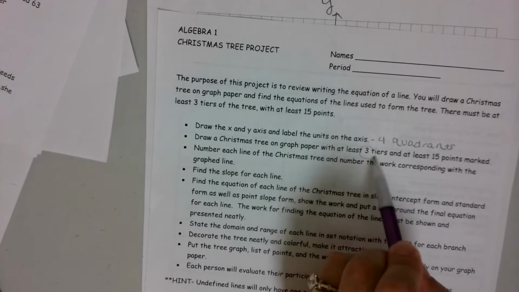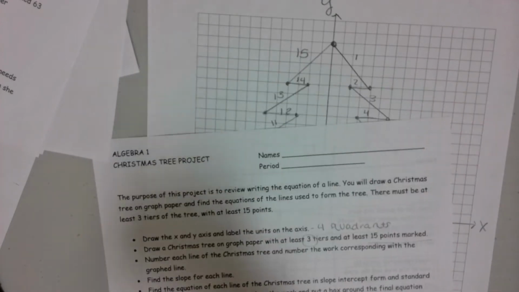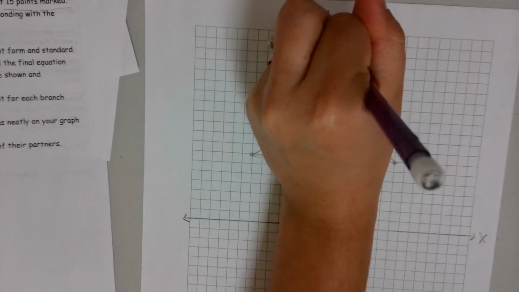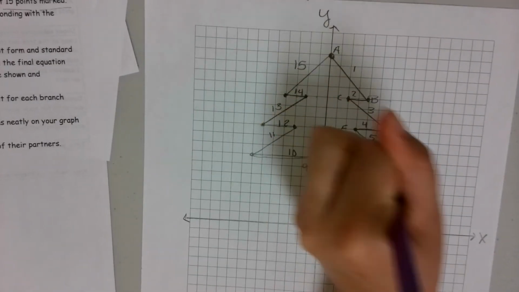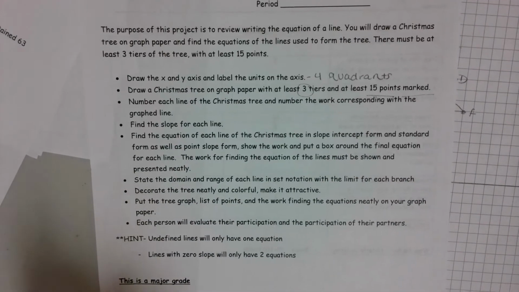It has to be 3 tiers and 15 points. And you want to mark your 15 points. So when you do your points, be sure you label in point A, B, C, D, E, F, and so forth, all the way through. And it should end up being 15 points.